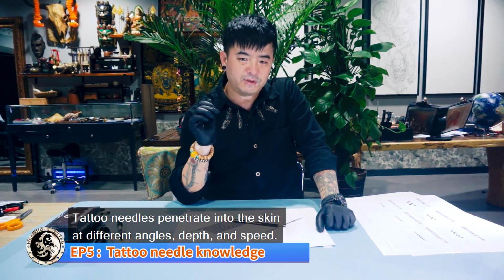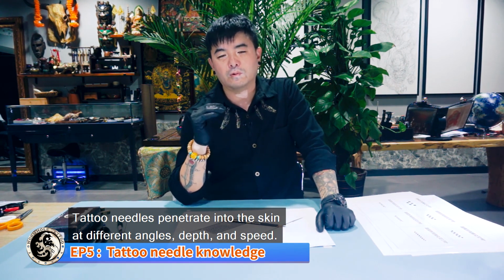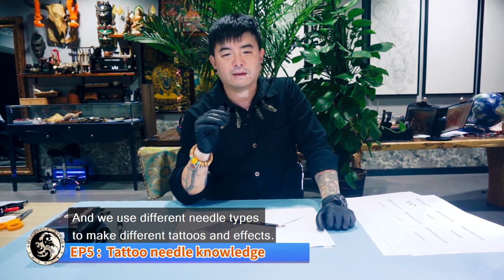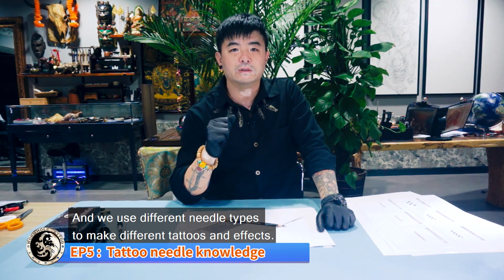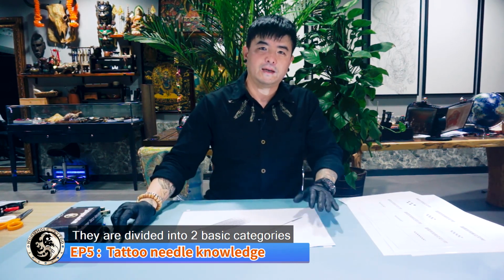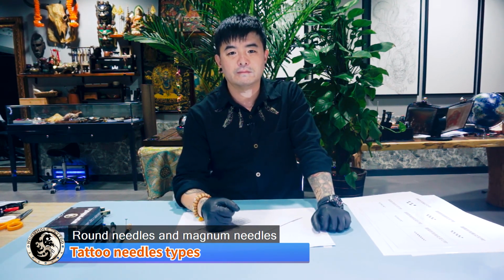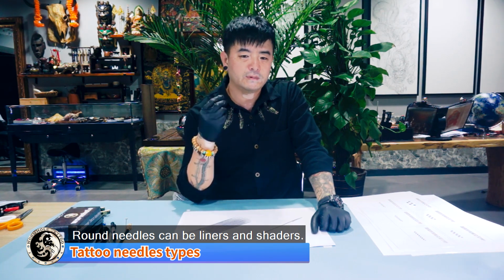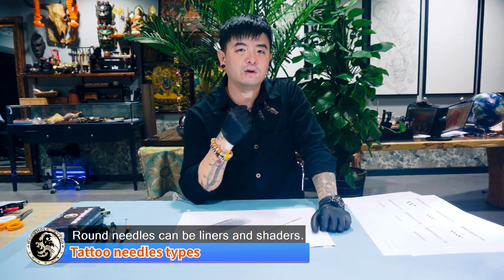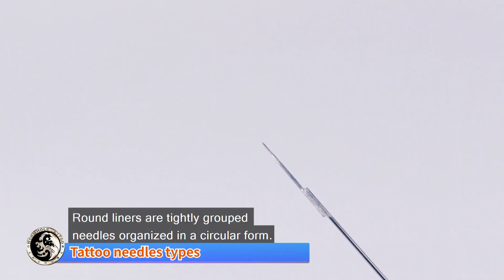Tattoo needles penetrate into the skin at different angles, depths and speed, and we use different needle types to make different tattoos and effects. They are divided into two basic categories: round needles and Magnum needles. Round needles can be liners and shaders. What are their differences? Round liners are tightly grouped needles organized in a circular form.